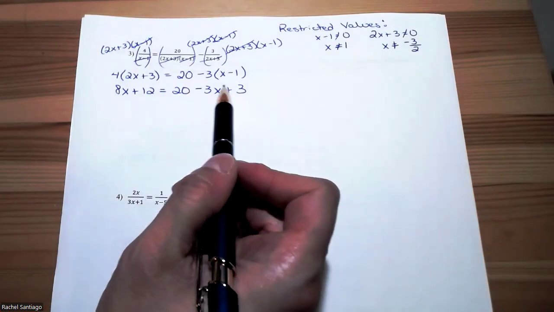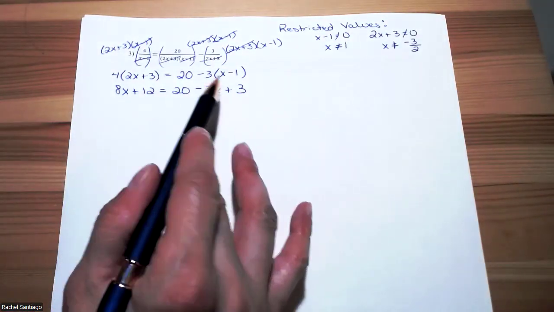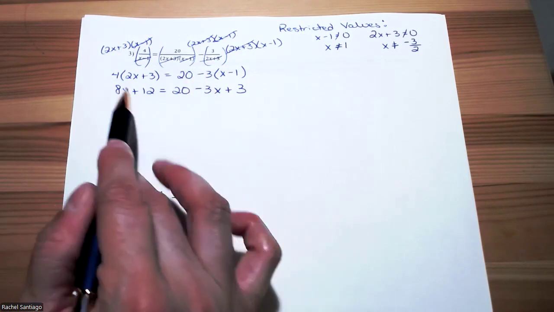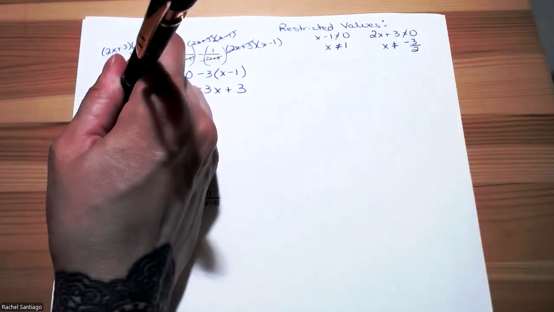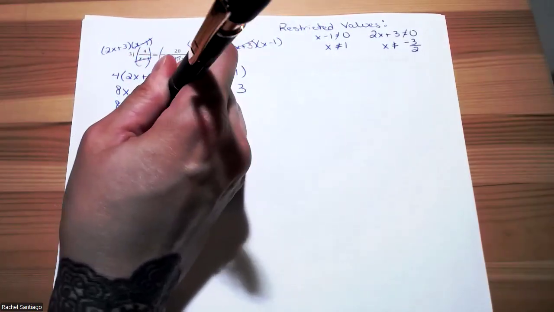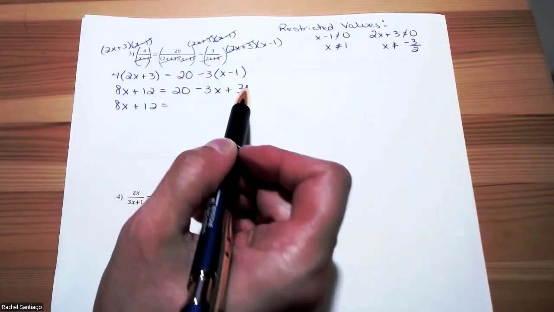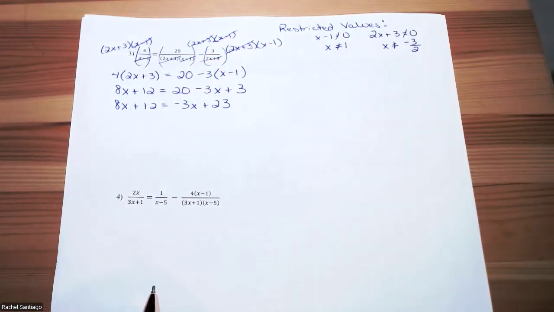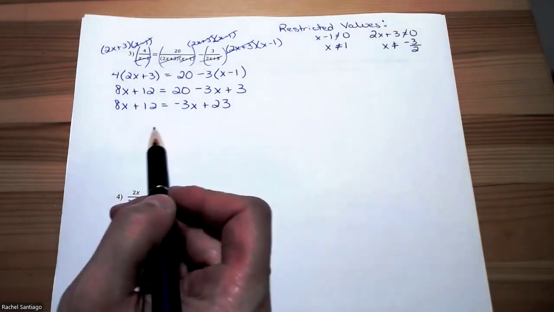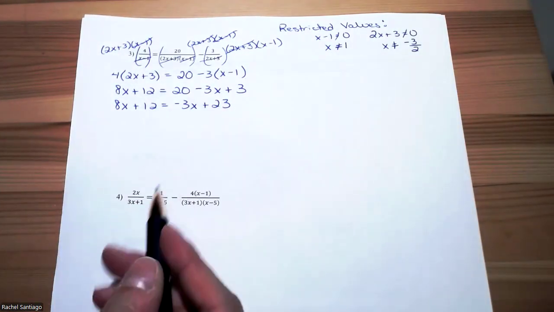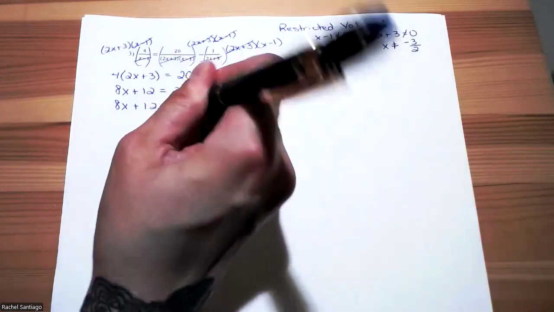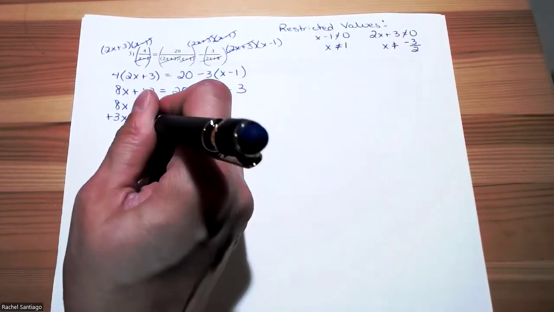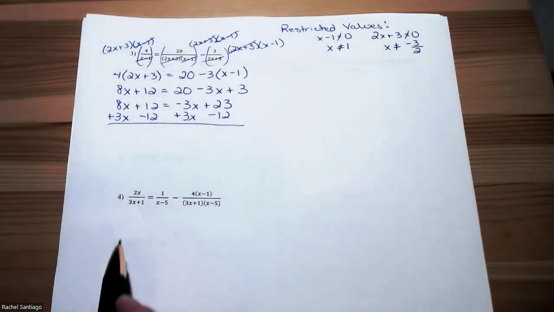Cool. I want to combine like terms. I always like to clean up terms on the same side if possible before moving from left to right. So this gives me 8x plus 12 is equal to negative 3x plus 23. I'm going to bring the 3x over, and then I'm going to bring the 12 over. So let's add the 3x. Let's subtract the 12. Okay, and let's take a look at what we have.